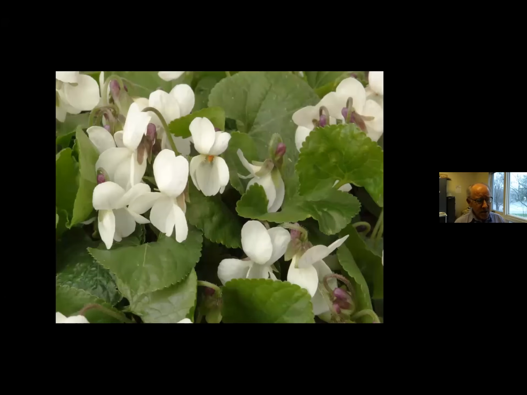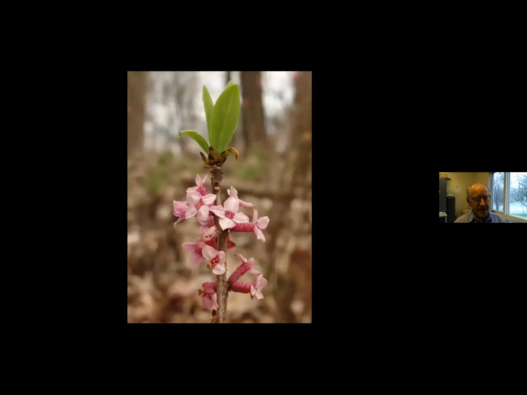If you look closely, and I don't know if you can here, the shape of the stamens and the stigma are very different than any of our native violets. If you look closely, you wouldn't mistake it. European Viola odorata.